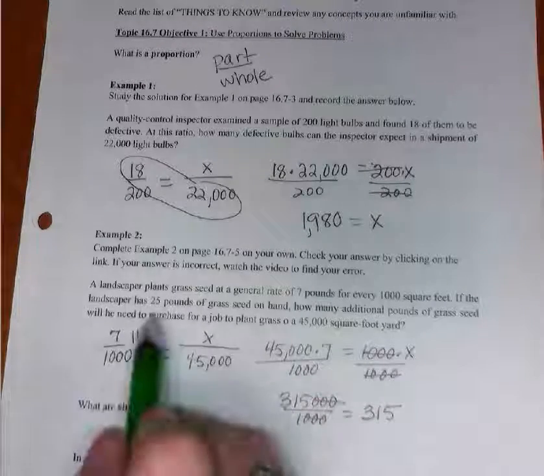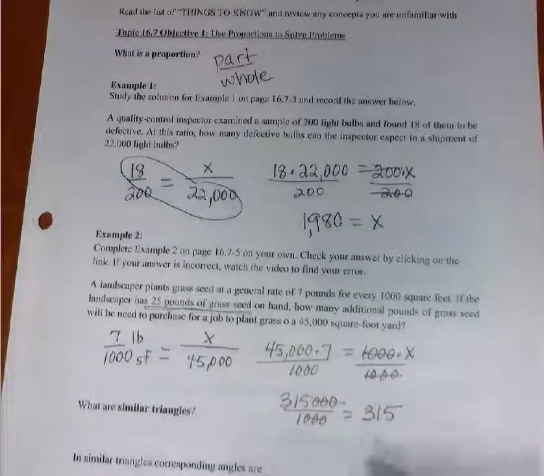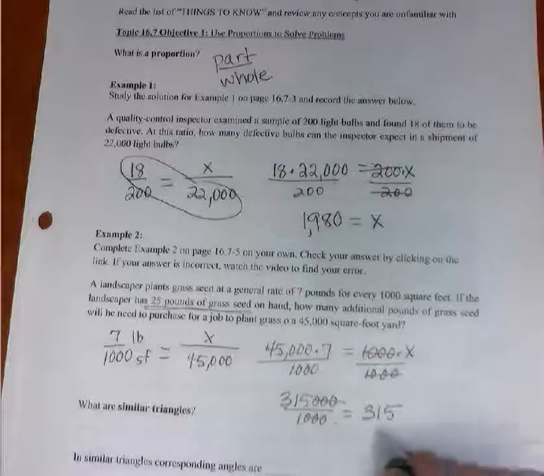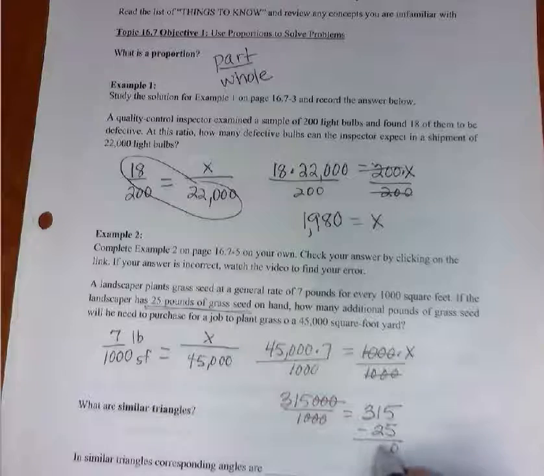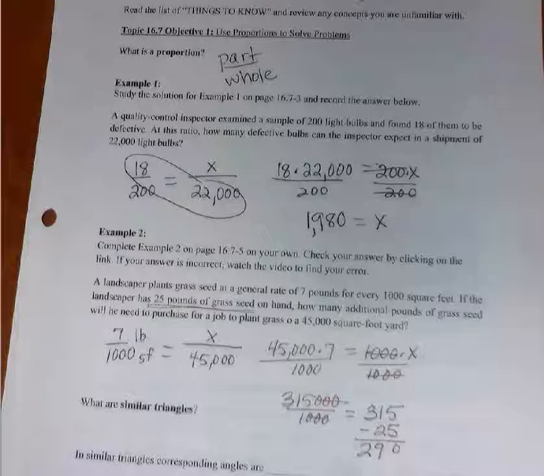But it says he already has 25 pounds. So it says how many additional pounds would he need. So in this case, you would have to subtract the 25 that he already has, because he doesn't need to buy a full 315 if he already has 25. So he would need 290 additional pounds of grass seed.